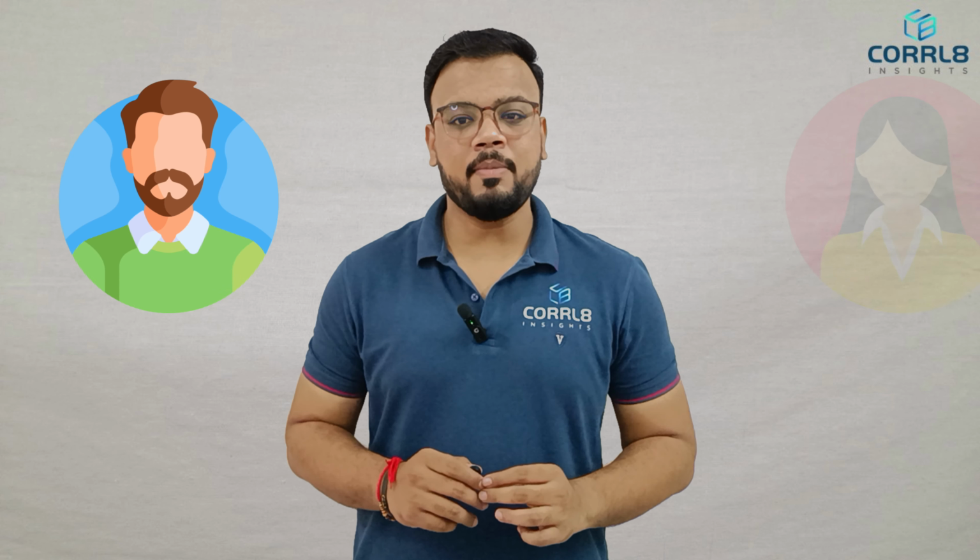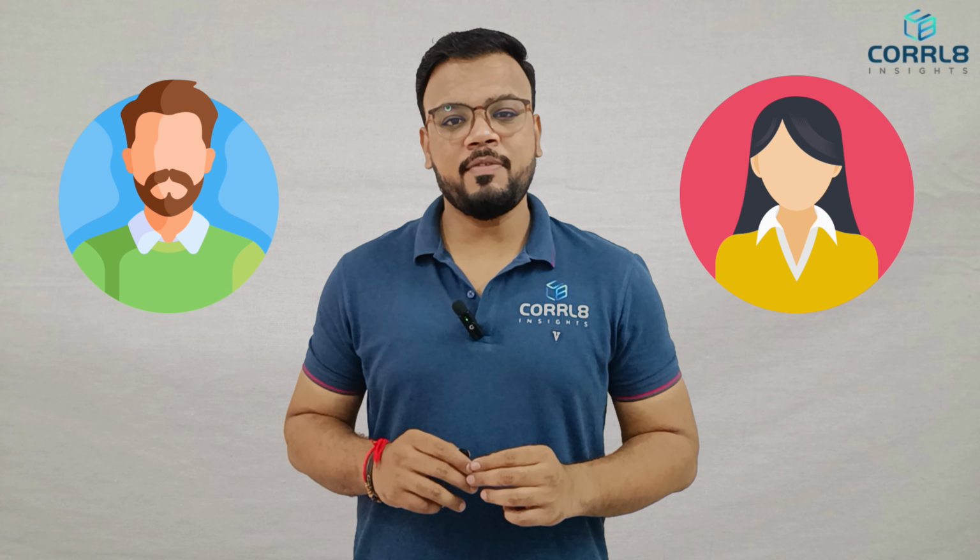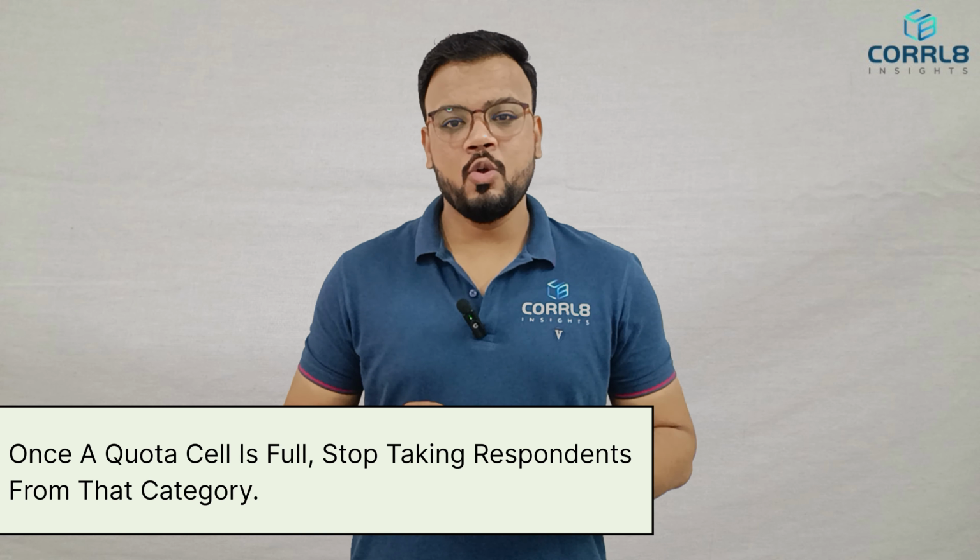Sixth is quota management. Tell the team that quotas are not just numbers. They are what keep sample balanced and representative. For example, if the quota is 50% male and 50% female, they cannot simply fill more males because they are easier to find. Stress that once the quota is full, no more respondents from that category should be taken. Remind them that this is critical to avoid skewed data and keep the study valid.